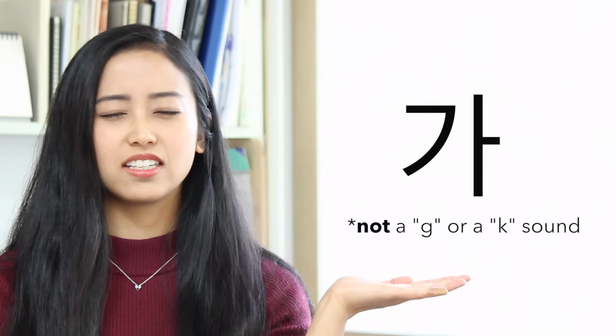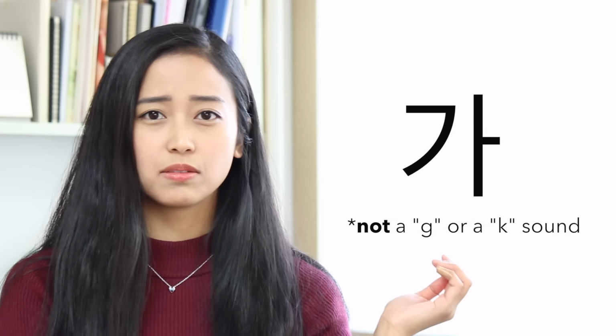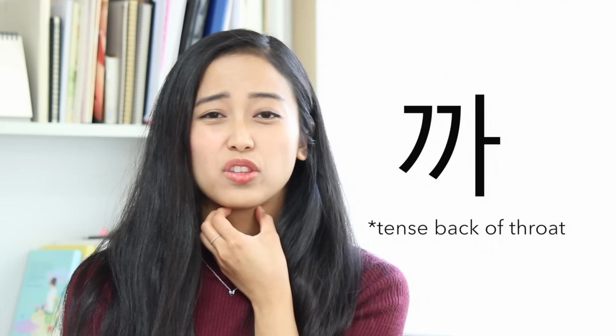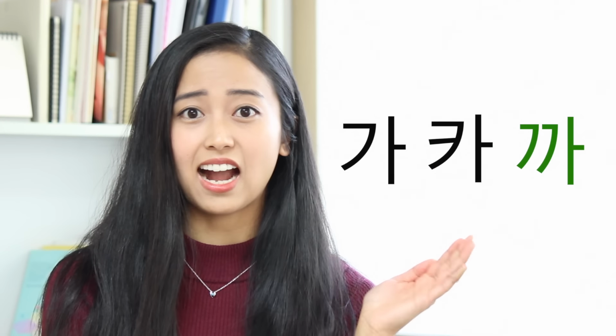And this one, it's not ga or ka, but ka. This one is closer to the K sound in English, I would say. Ka, ka. These double consonant sounds are always so fun. You want to kind of use the back of your throat. With double sounds, you want to put more tension. Ka, ka, ka, and ka.